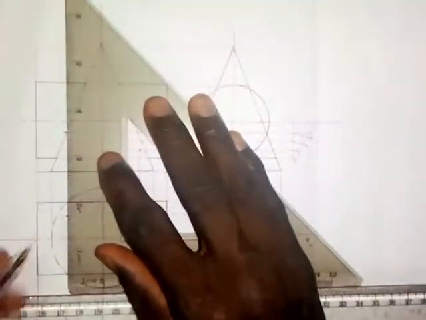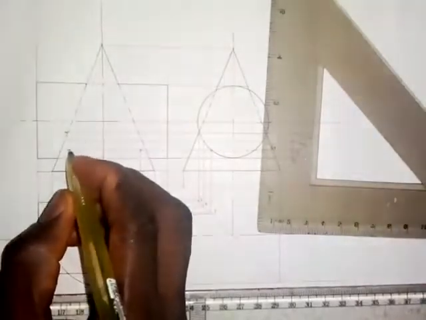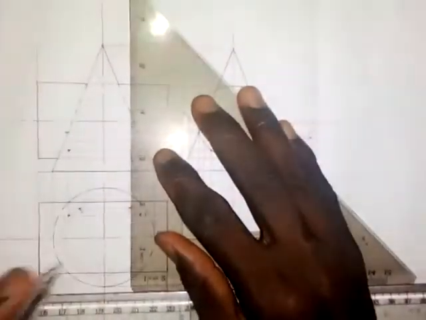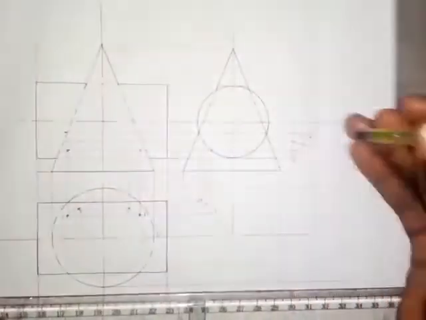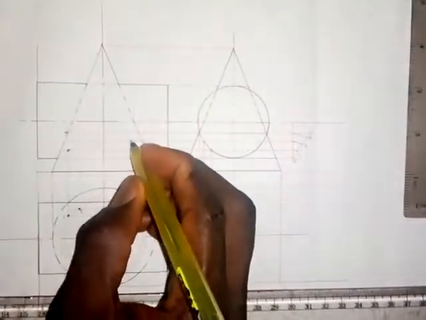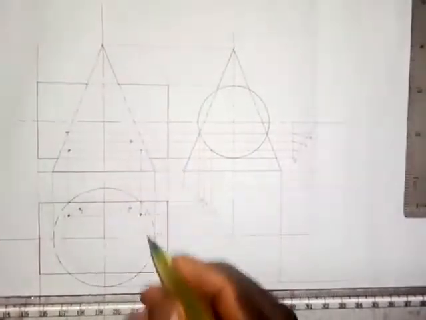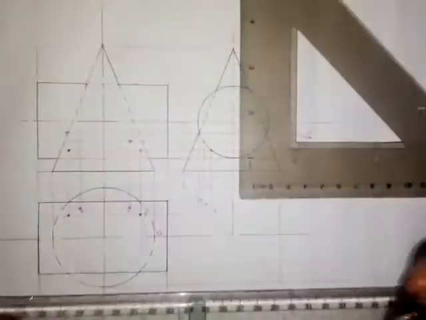Also, I will draw from this point 1 here. So it goes up like this, and they intersect here. Also, I will draw from this point 2. So it goes up, intersecting horizontal line 2 at this point. And I will also draw from here, so it intersects it here.